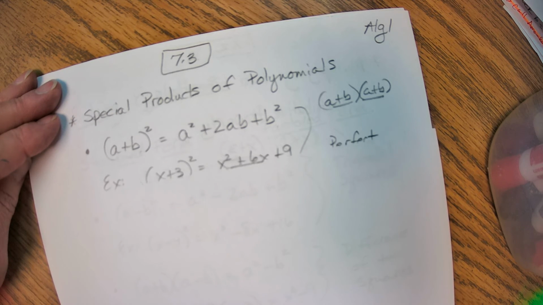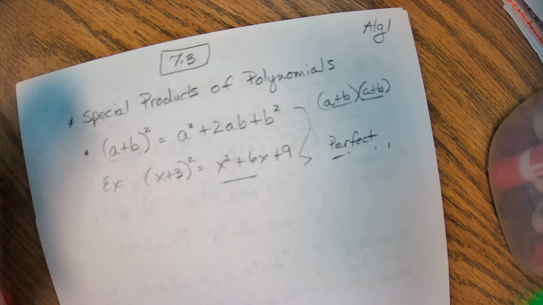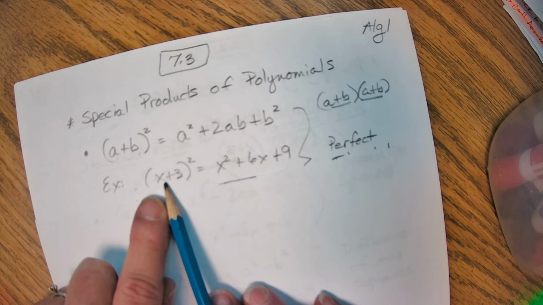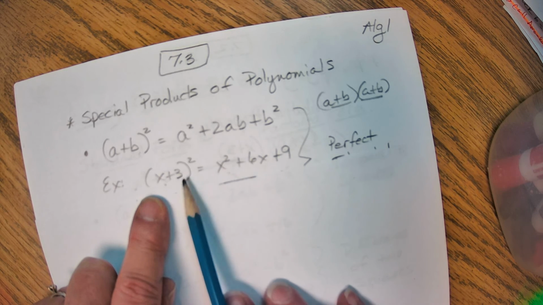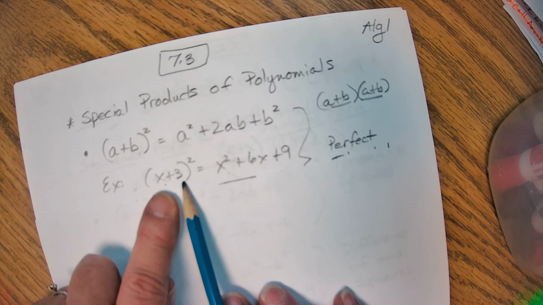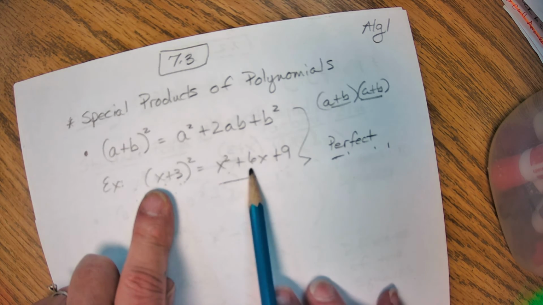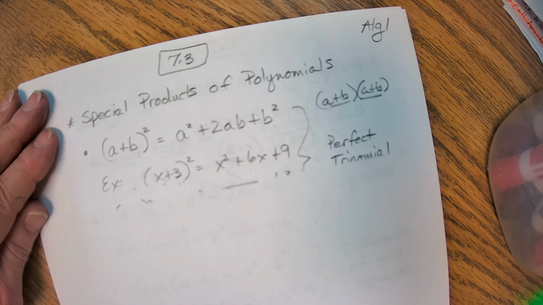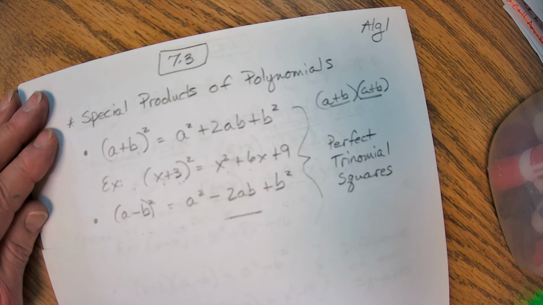So let's see if that quick method helps us here. So square the first term, that'd be x squared. Square the last term, that'd be 9. Multiply them together and then double them, which is 6x. And again, that is called a perfect trinomial square.